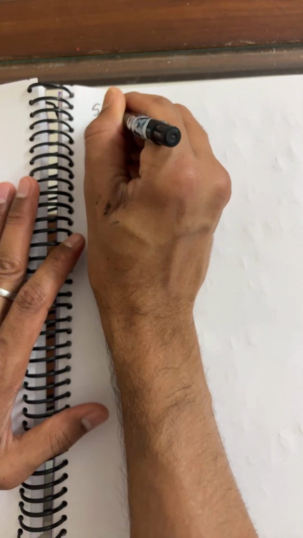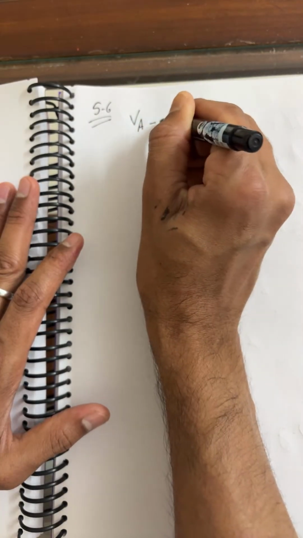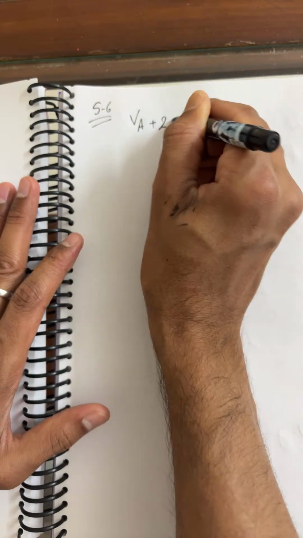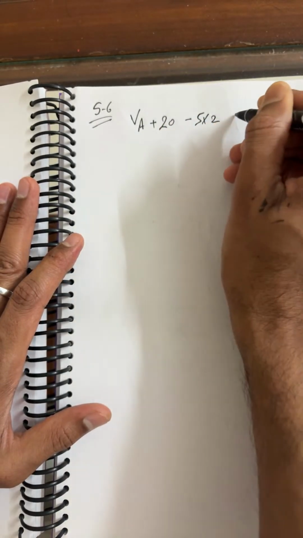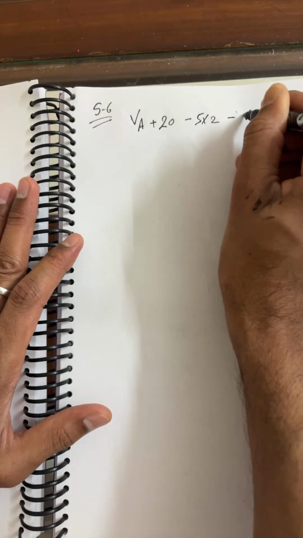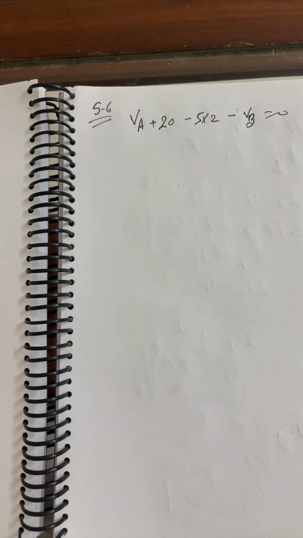This is VA minus 2 plus 20 minus 5 into 2 minus VB is equal to 0. Student, minus VB is equal to 0, right?